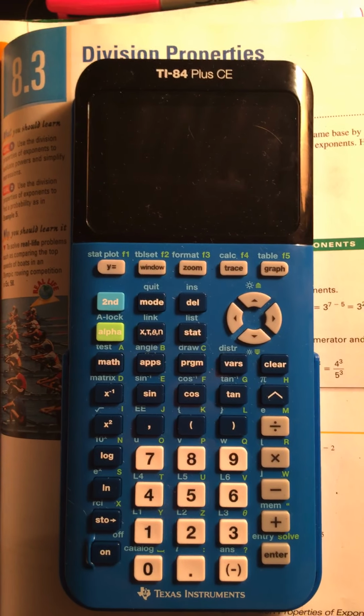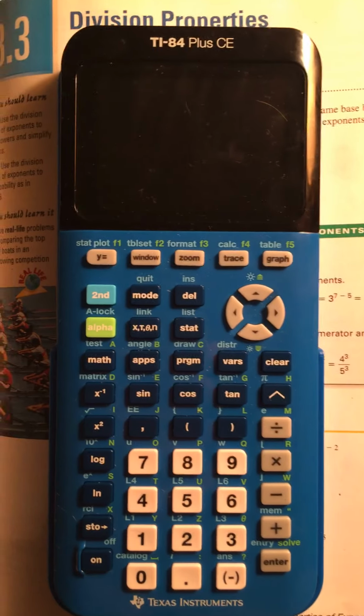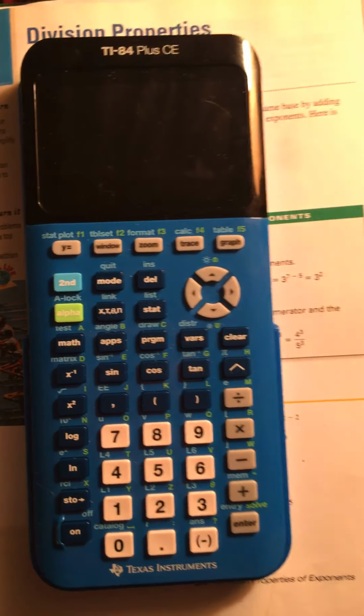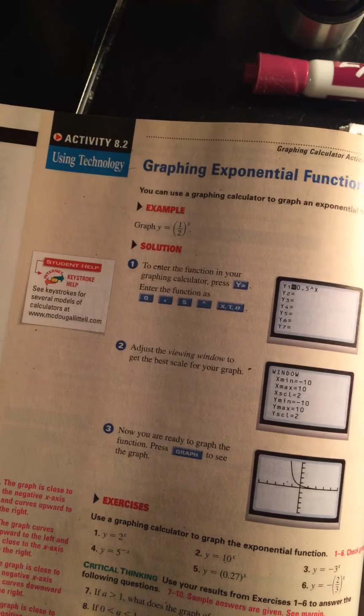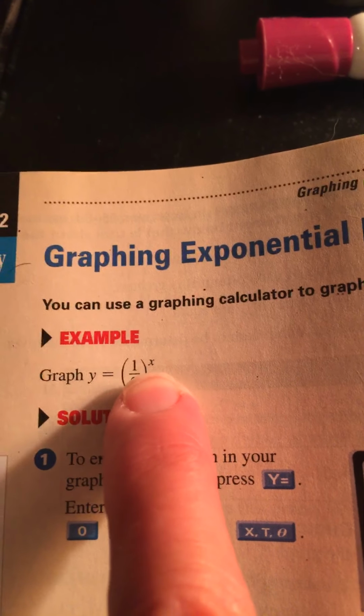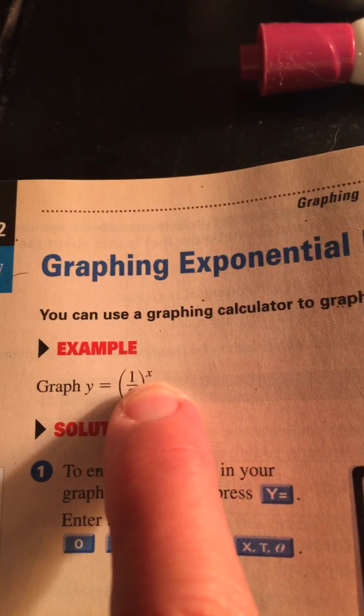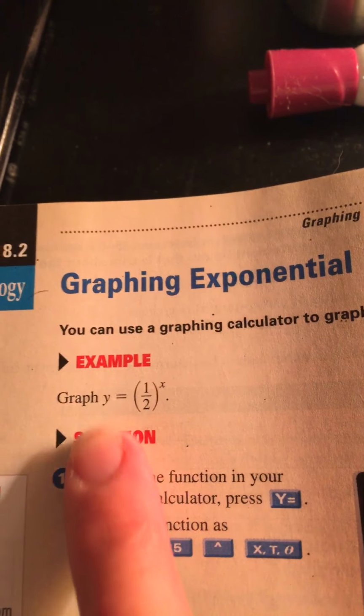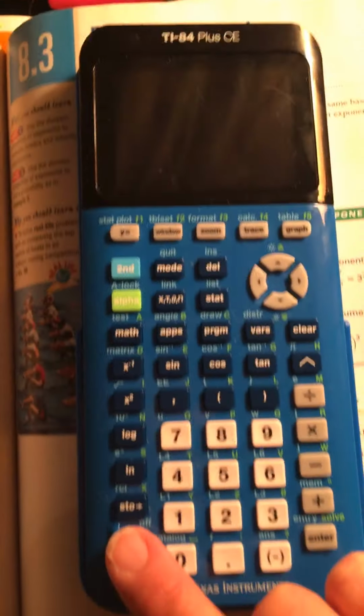And today we are doing a TI-84 graphing calculator lab. This one comes out of the Algebra 1 book, and it's graphing exponential functions. So what does that mean? It means something like this, where y equals something where the exponent is unknown. That's our x. So we're going to graph this. So this is going to be fun. This is fancy math, isn't it?